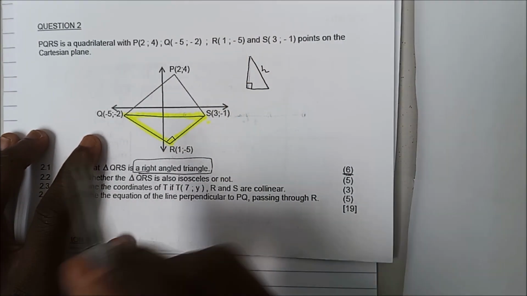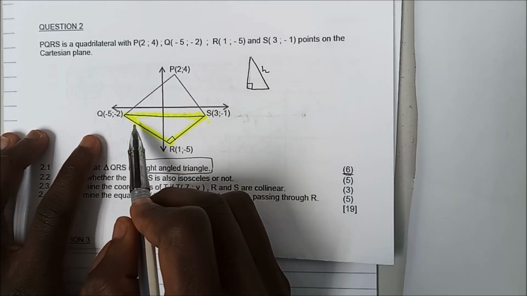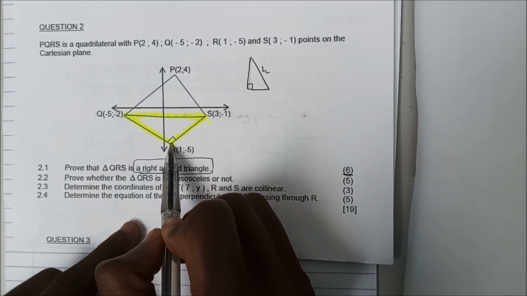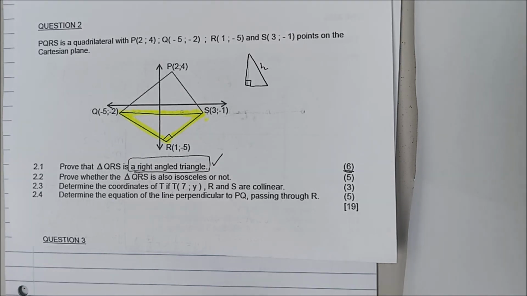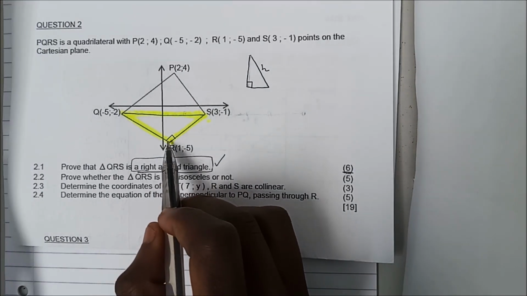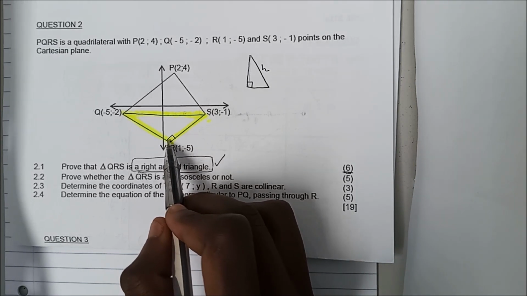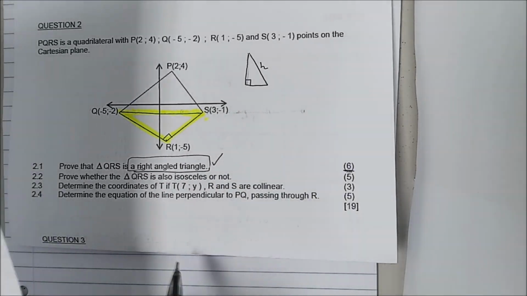So QS has to be the hypotenuse and the angle R has to be 90 degrees. So how do you prove that this angle is 90 degrees? Because if we can prove that, then triangle QRS will be a right angle triangle.